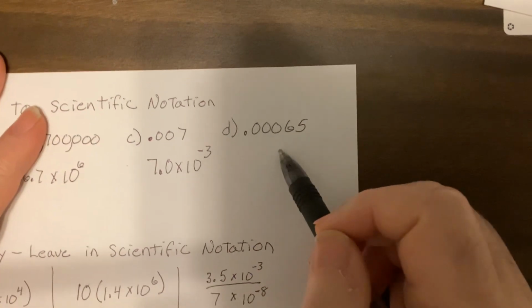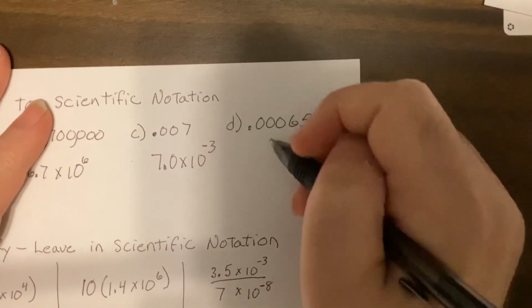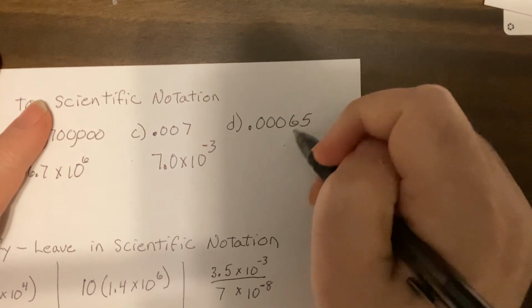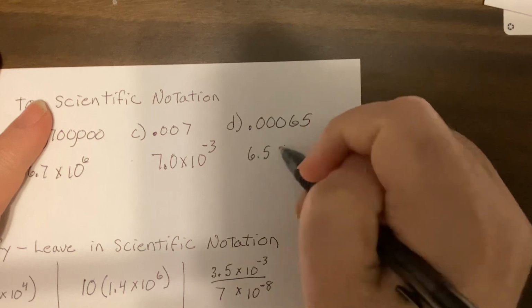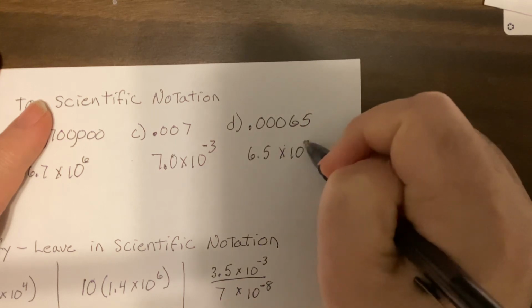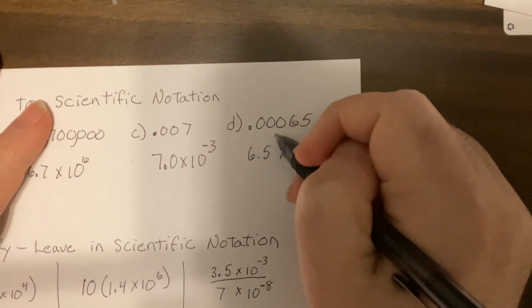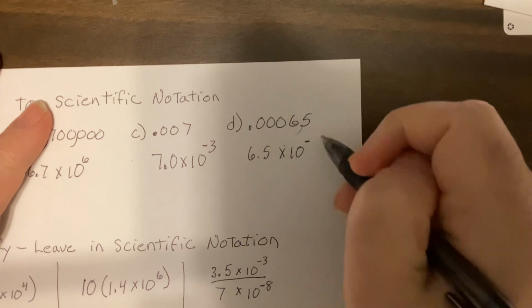So what would this one be? So you move it, 6.5 times 10 to the negative 1, 2, 3, 4 power.